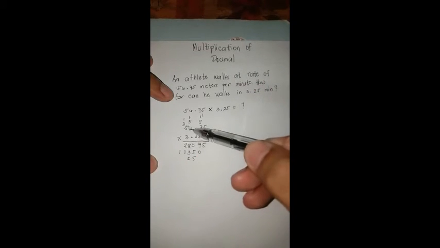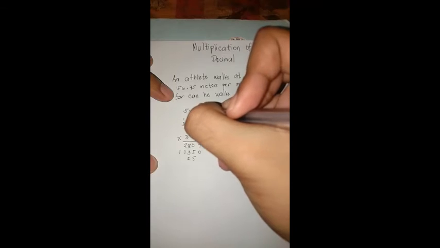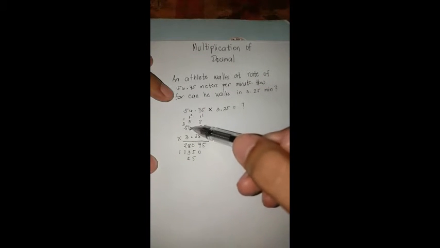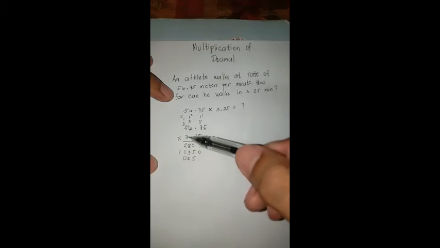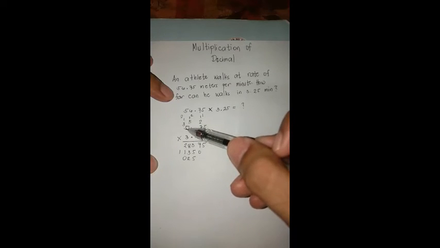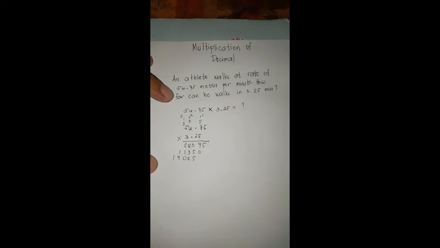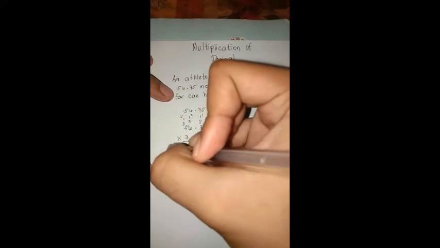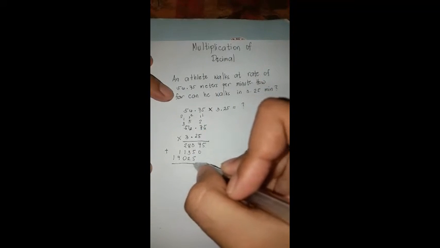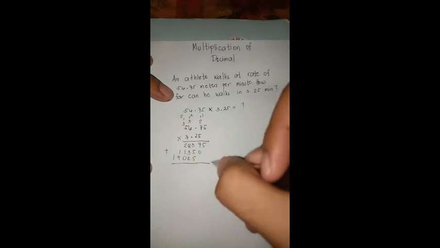And 3 times 6, okay, kulang pa tayo ng carry. So, yun, kulang ng carry. So, 3 times 6 is equals to 18 plus 2 is equals to 20. Carry 2. 3 times 5 is 15 plus 2 is 17. So, parang nagmumultiply lang tayo ng whole numbers. So, i-add na natin yung ating partial product.